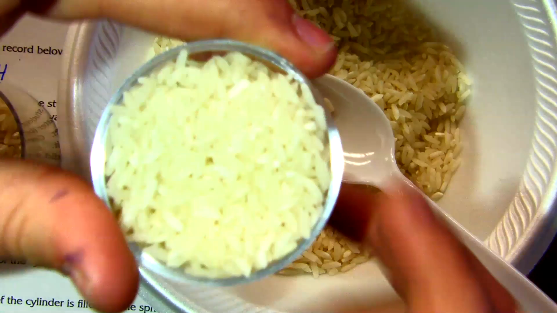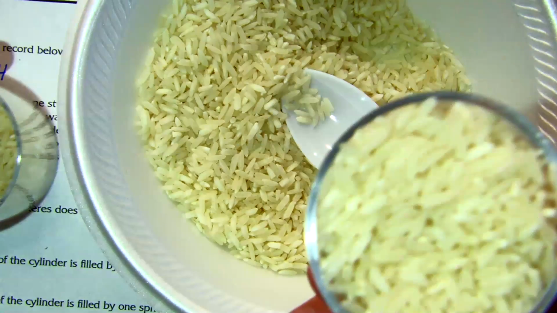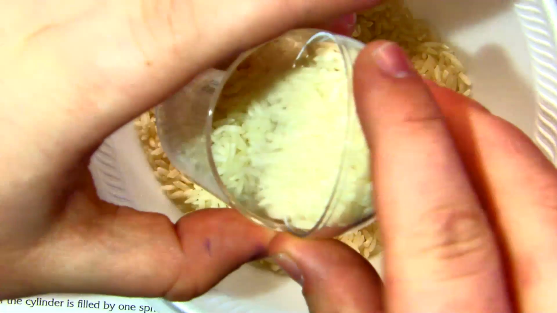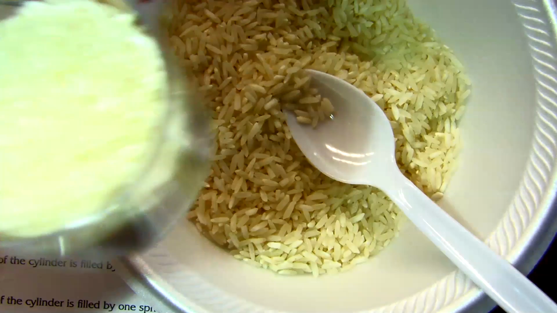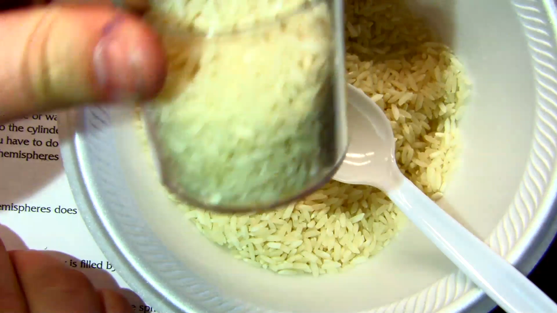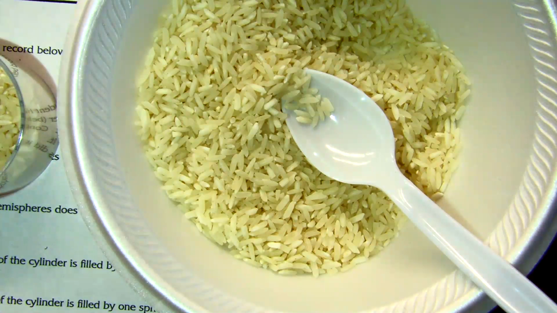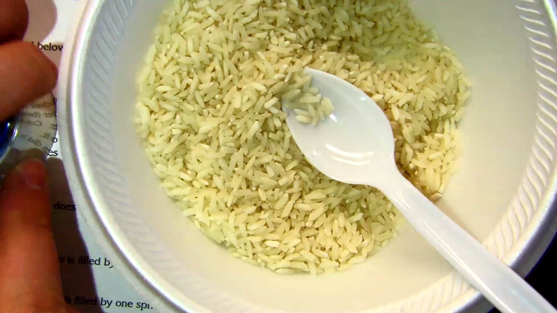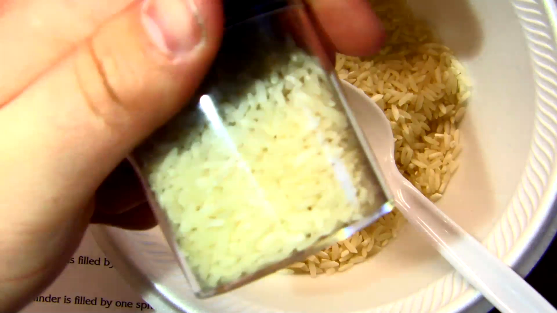All right. Full hemisphere. Pour it into the cylinder. We've still got room left. Let me grab the lid to make our demonstration a little better here. You can see there's still a little room for rice to move.